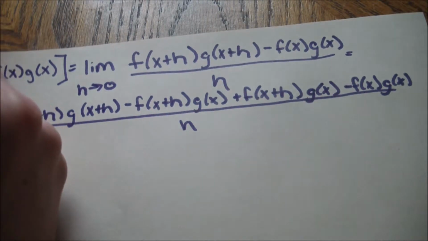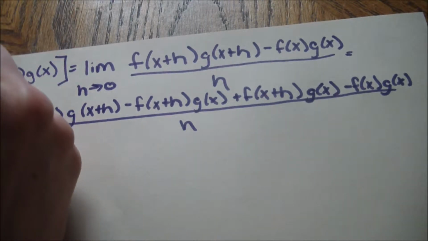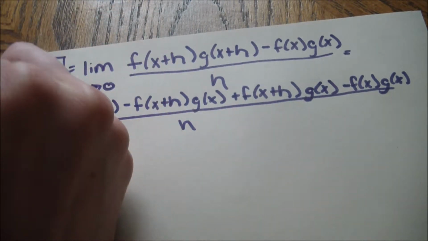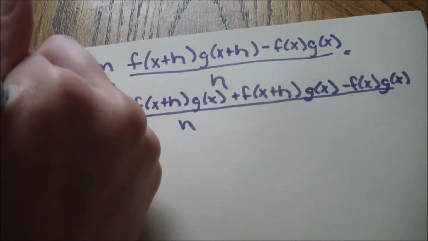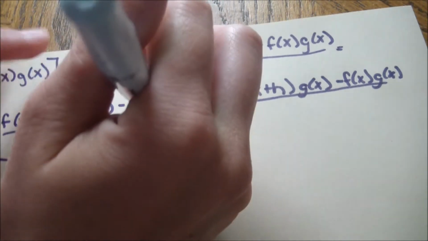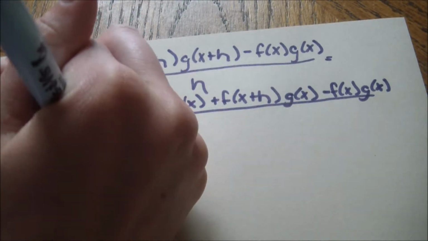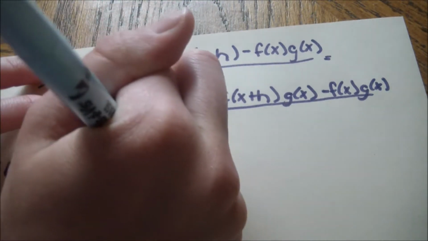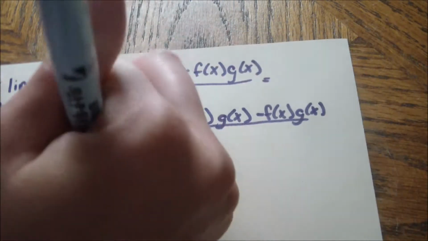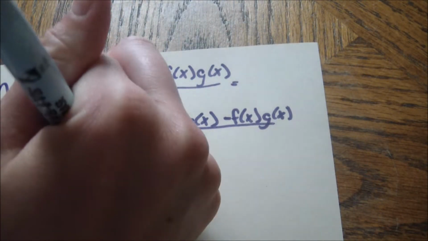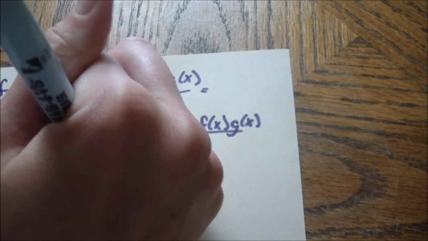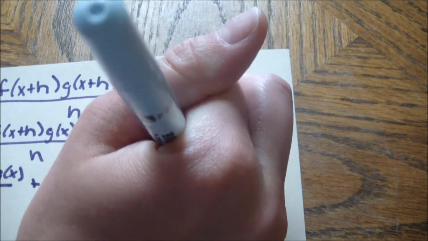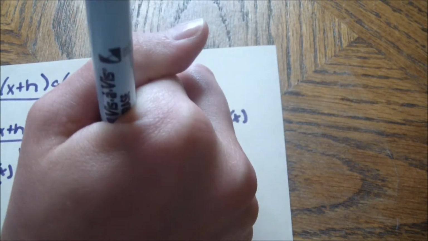Then we simplify it, and we get the limit as h approaches 0 of f of x plus h, pull that out, times g of x plus h minus g of x over h, plus g of x times f of x plus h minus f of x over h.